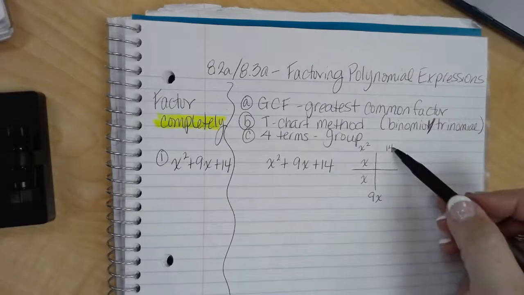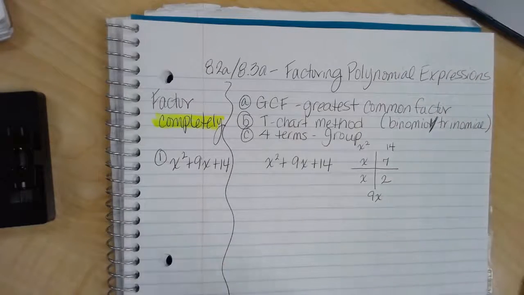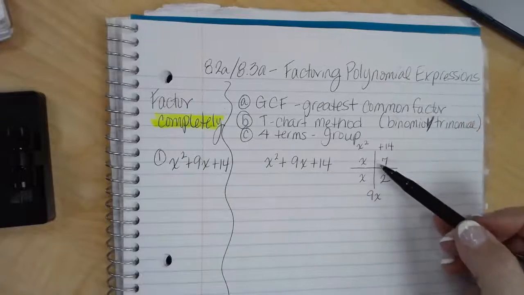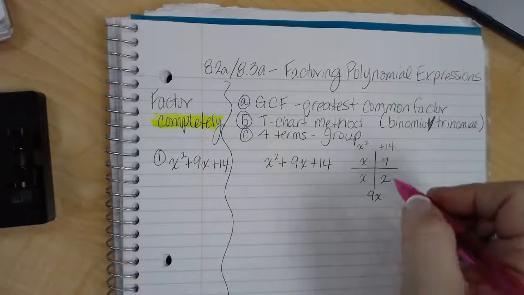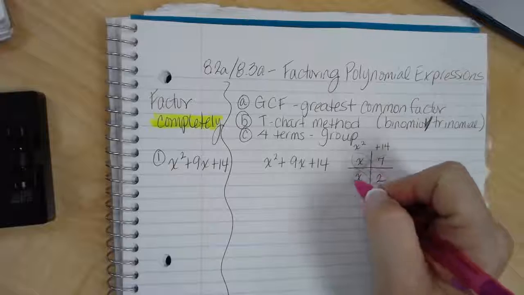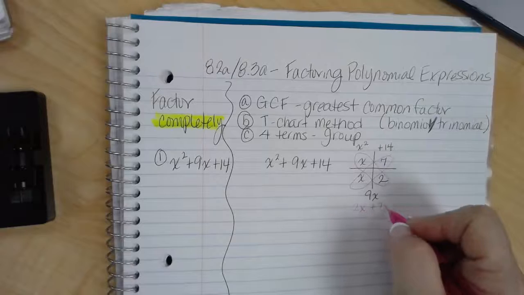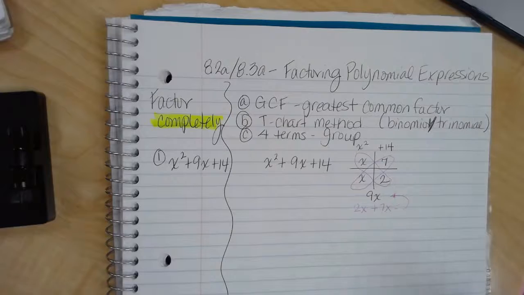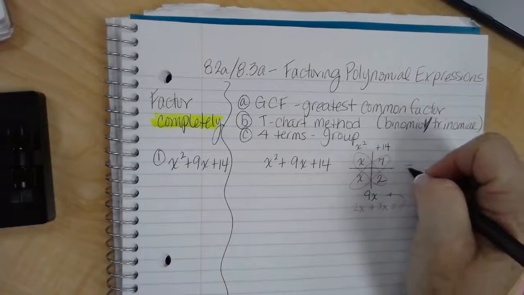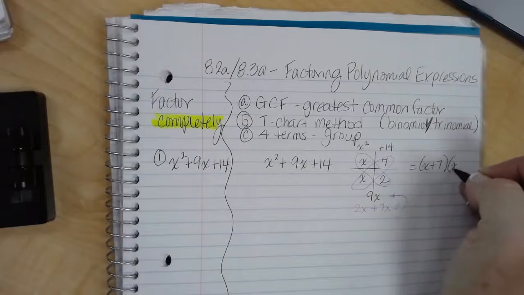Then we look at what multiplies to make 14. And there's different factors that can make 14. So let's start with 7 and 2. Does that make positive 14? Yes, it does. If both of these were negative, would that also make positive 14? Yes, it would. Now where this 9x comes in is by us doing this. And we go 2x plus 7x. Does that equal 9x? Yes, it does. So since that does equal 9x, we write our factors as x plus 7 times x plus 2.